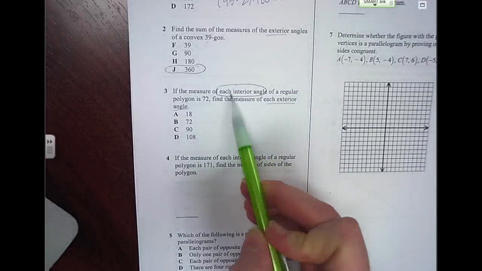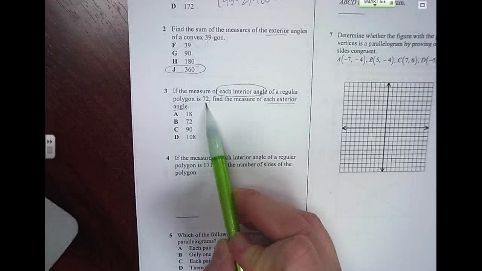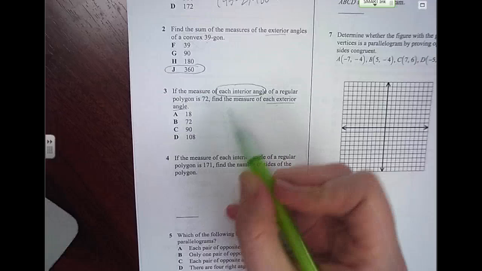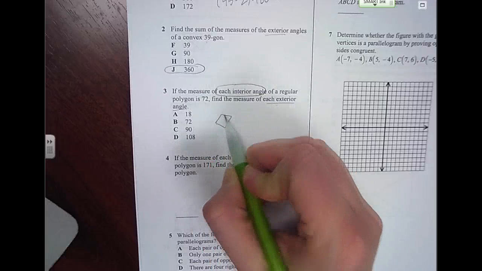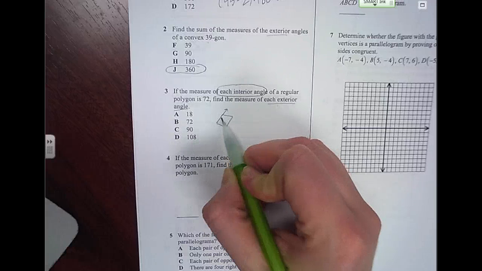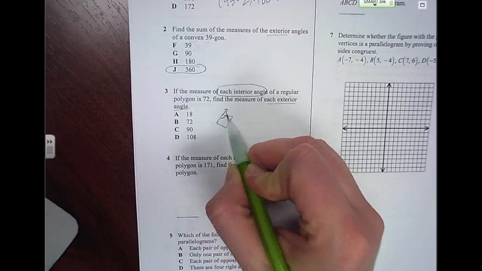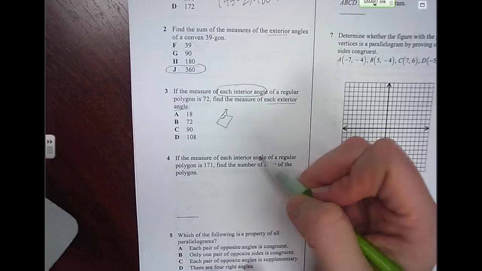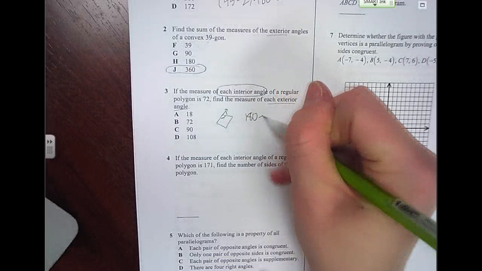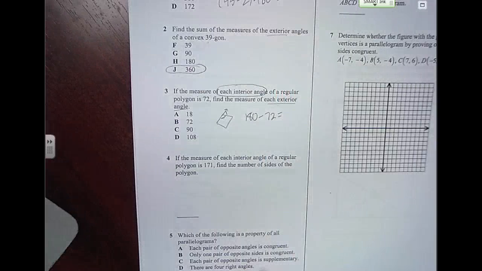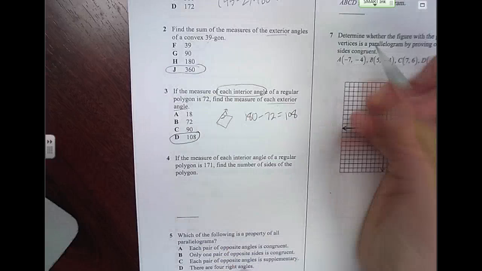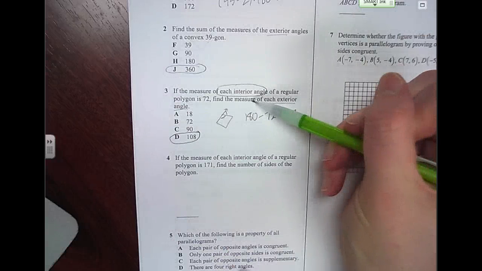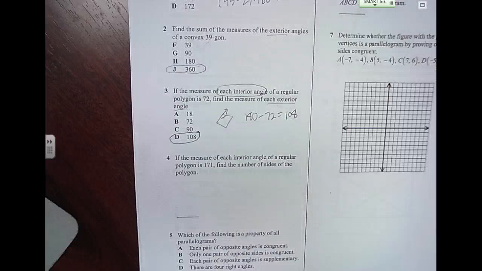When you have an interior and an exterior angle, if I draw something like this, here's an interior and here's an exterior, they will add to be 180 degrees. So we can do 180 minus 72, which is 108. Okay, so on this part, you have to make sure you read extra carefully and see what it's giving you and what it's asking you.